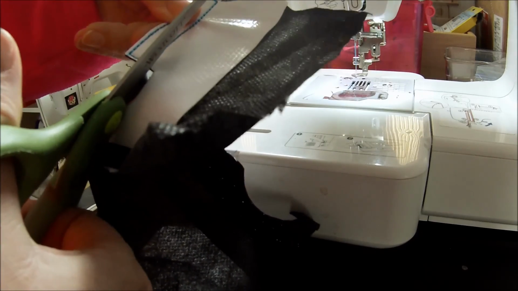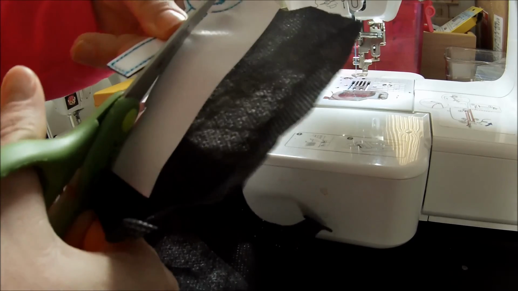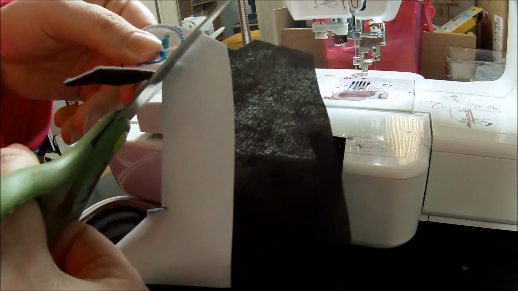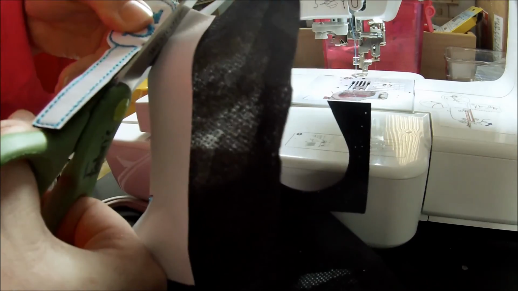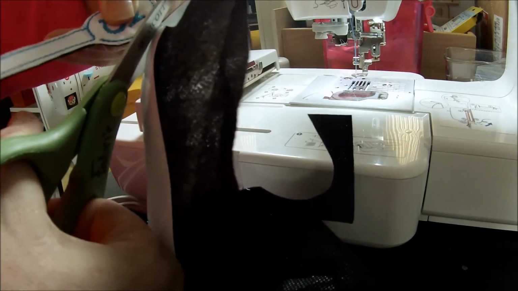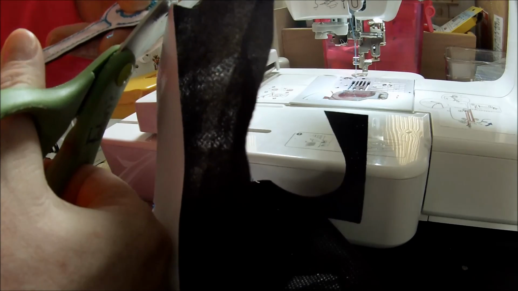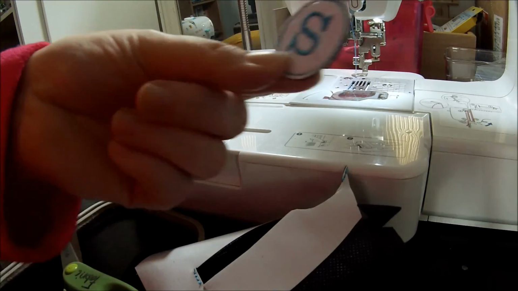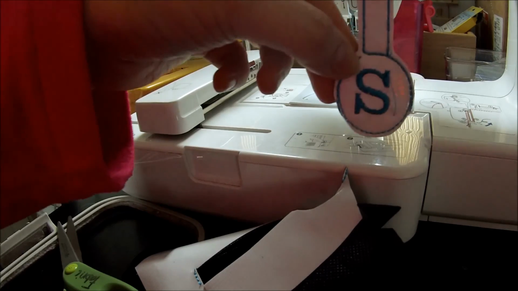And the cool thing about using the garden batting, I guess I didn't say that earlier, I use, not batting, but garden fabric. All my scraps of the garden fabric I just put in a bag and I'll be able to use in my garden still. So it doesn't go to waste. It's nice. Alright, so there's your key fob.